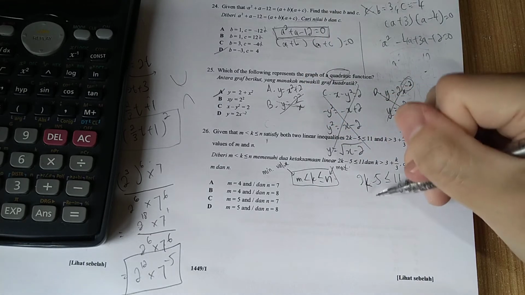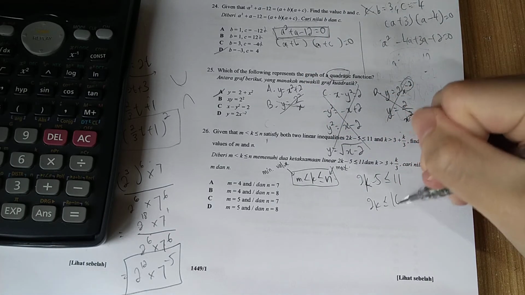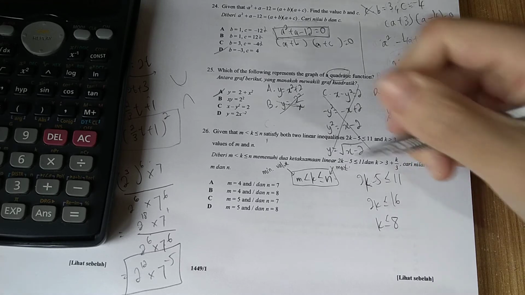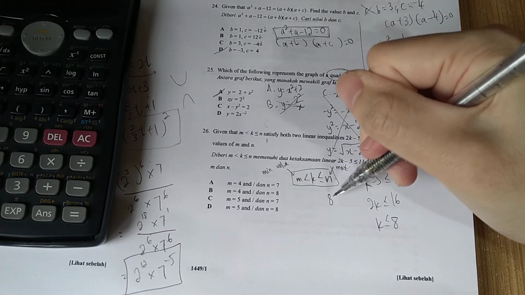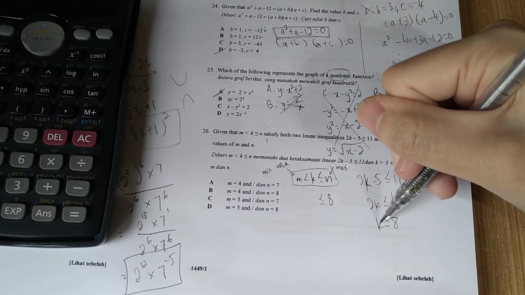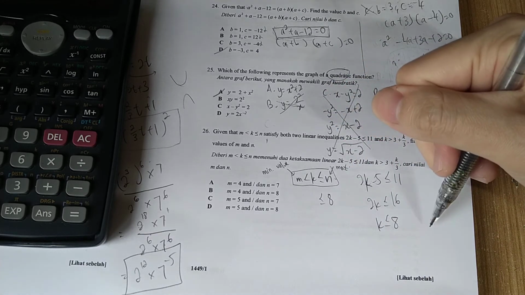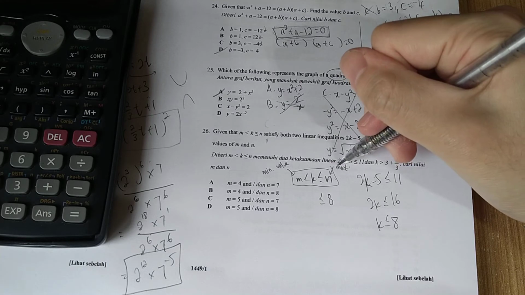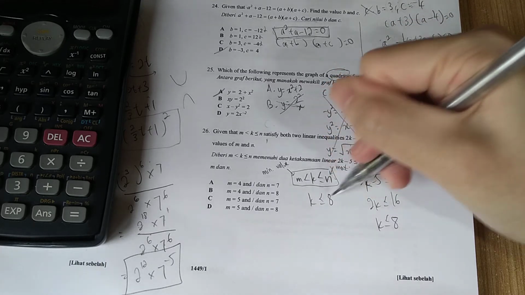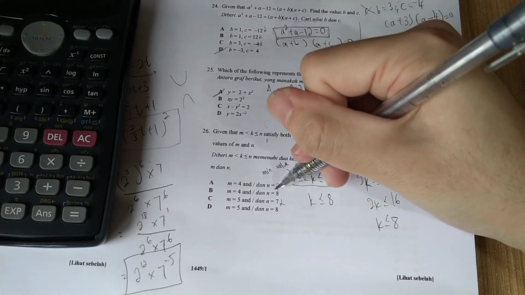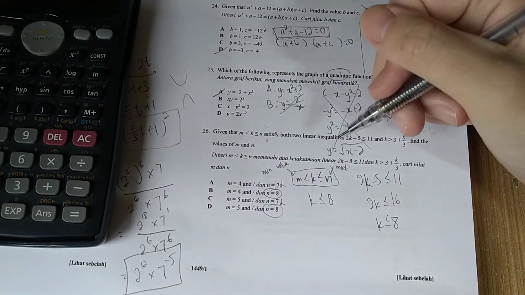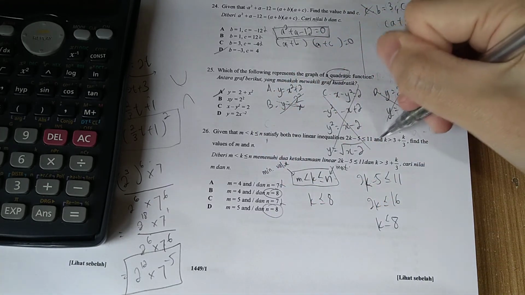Okay, let's try doing this. 2k, 11 plus 5, 16. K is smaller than 8. It means that K has to be smaller than 8. It means N is 8. The number cannot be more than 8. It cannot be 9 and so on. It means that 8 is the maximum value. So we already know N is 8. So the answer will not be A, it will not be C, because you know N has to be 8, right? Okay, what about the other one?